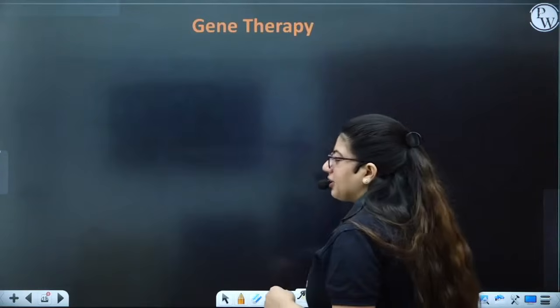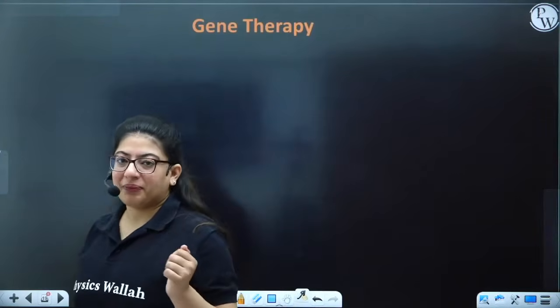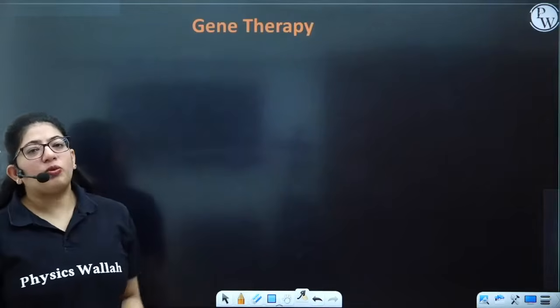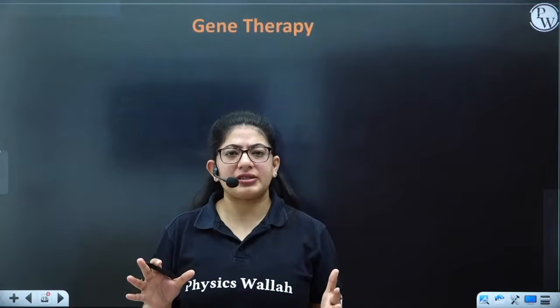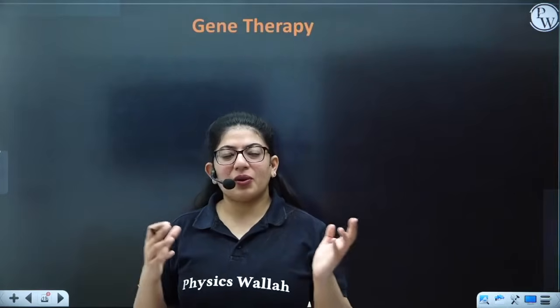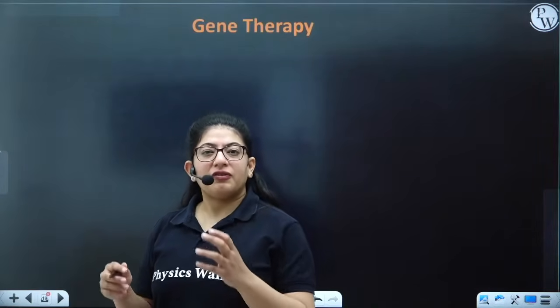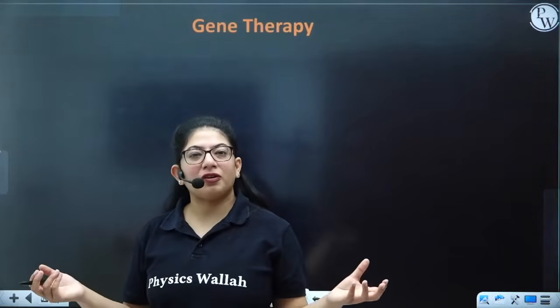Next, moving further to gene therapy, another application in the medicine part. When I'm talking about gene therapy, what does it mean? If a person has a genetic disorder, that means the person's gene copy is damaged, or it has been mutated, or the wrong copy has come to that person during embryonic development. So what if I change that wrong copy with the correct one? The person's disease will go away. The only problem in genetics is that the person has a wrong type of chromosome or gene. What if we exchange it with the correct copy? The person will not face the problem. So this is what we do in gene therapy.